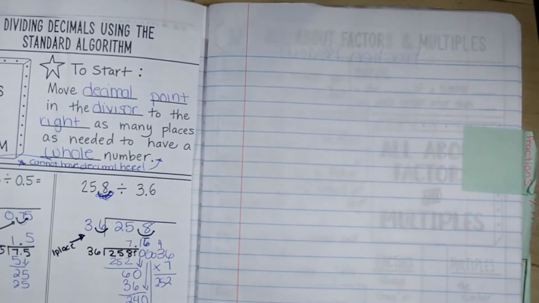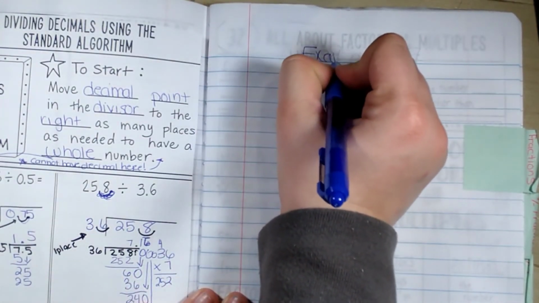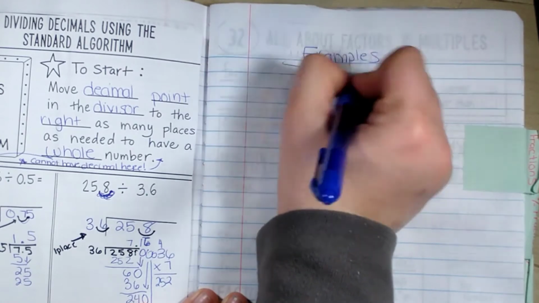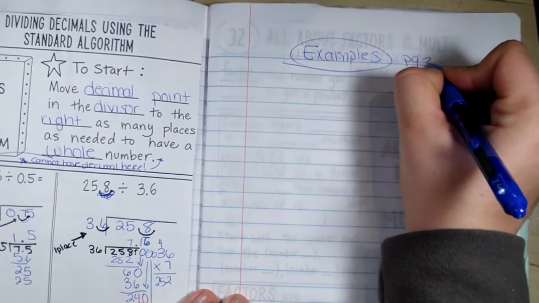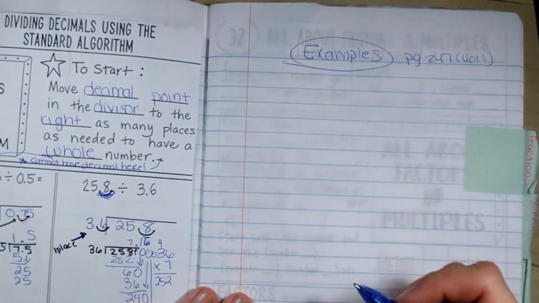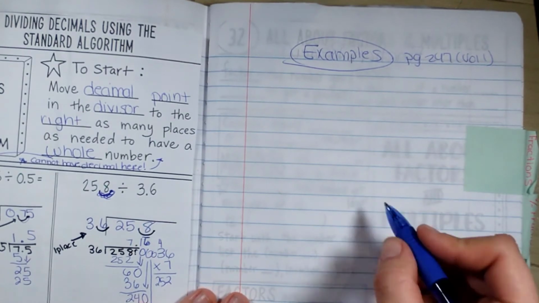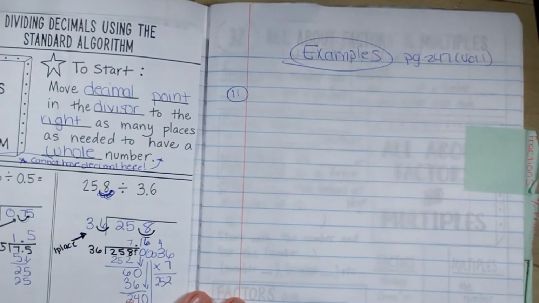Let's do a couple examples. I'm going to do, this is from your textbook. So if you want to get out your textbook and follow along, I'm on page 247 in volume 1. And I'm going to be working on 11, 12, 13, 14.